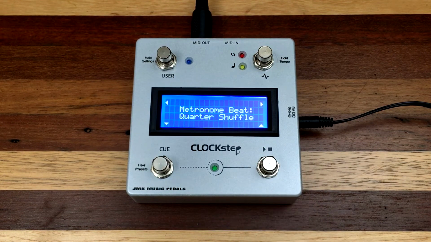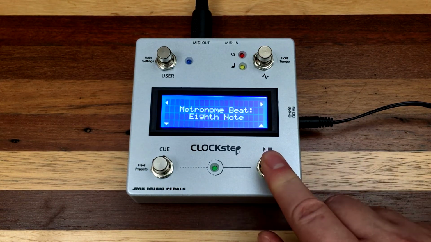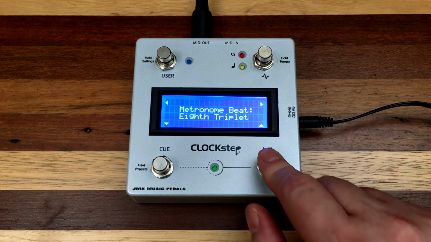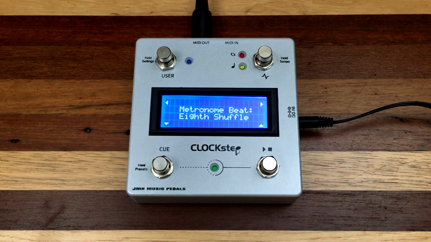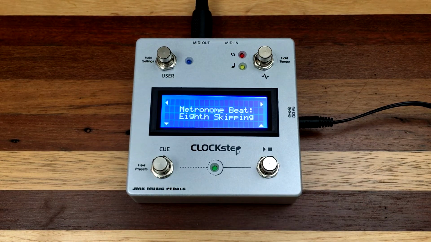Quarter shuffle is a quarter triplet that skips over every other note. Eighth shuffle is an 1/8 triplet that skips over every other note. 1/8 skipping plays only the upbeat 1/8 notes.